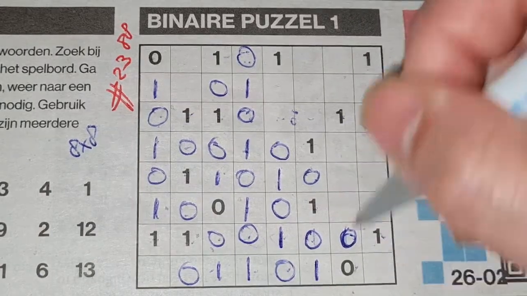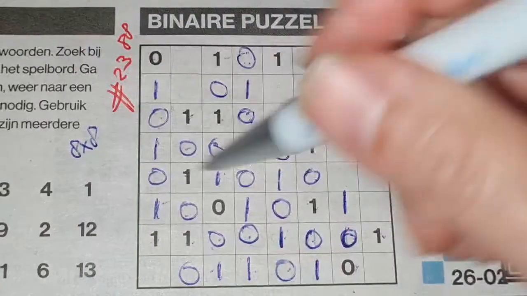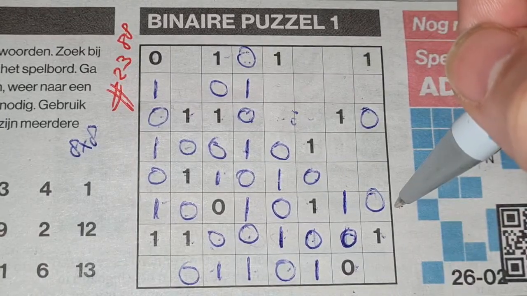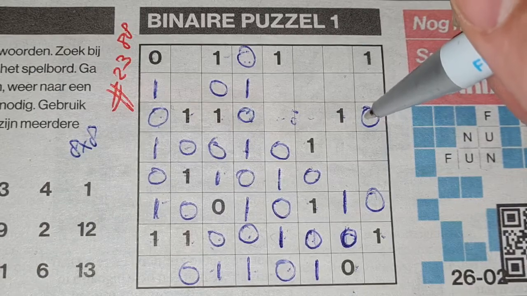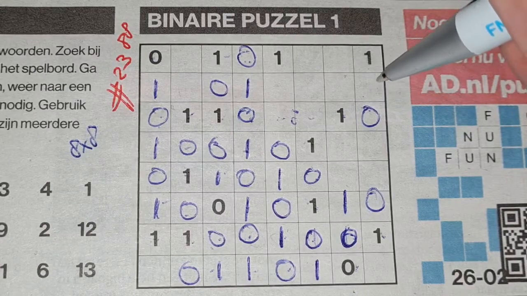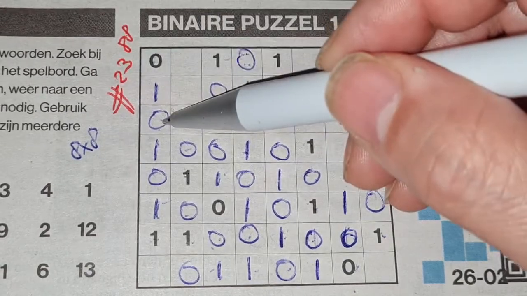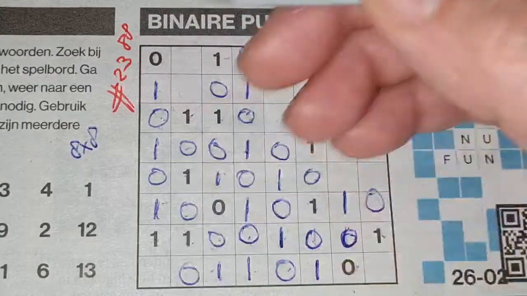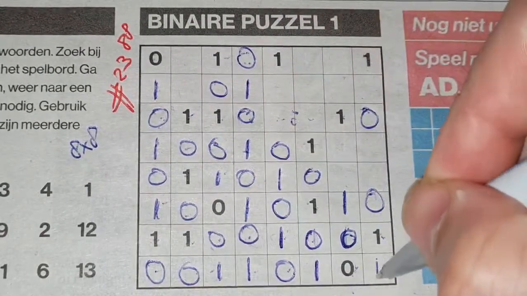Double O, here 1, there 1. 4 ones, so the rest are O's. 1, 2, 3, 4 ones, so the rest are O's. 4 O's, so the rest are ones.